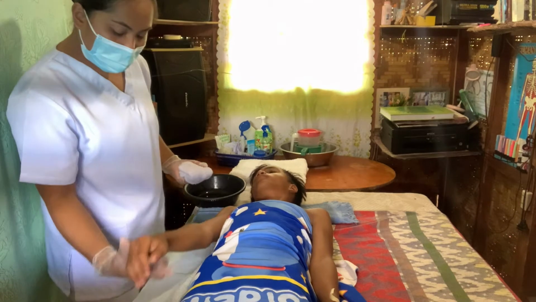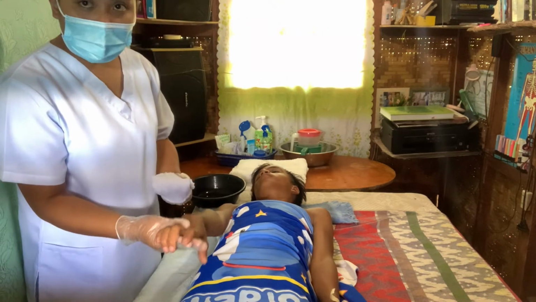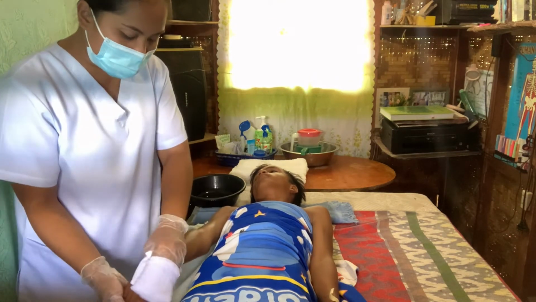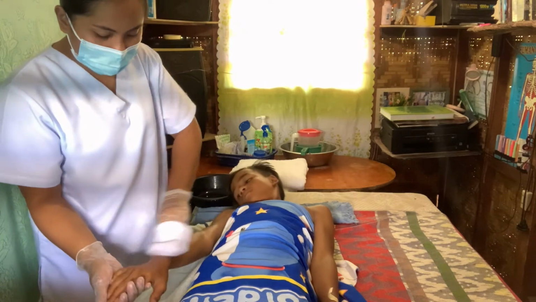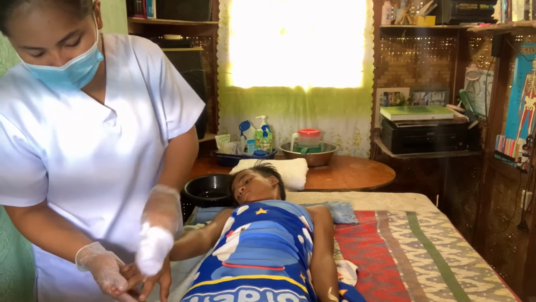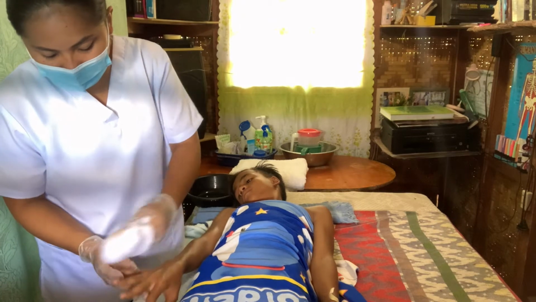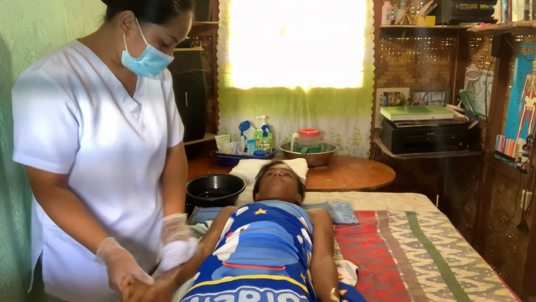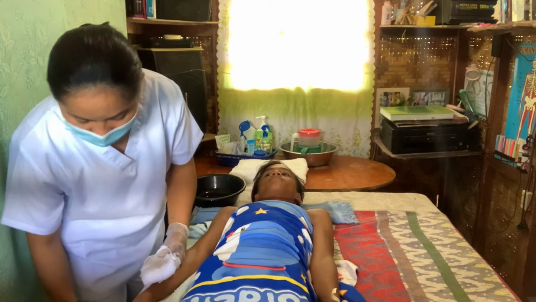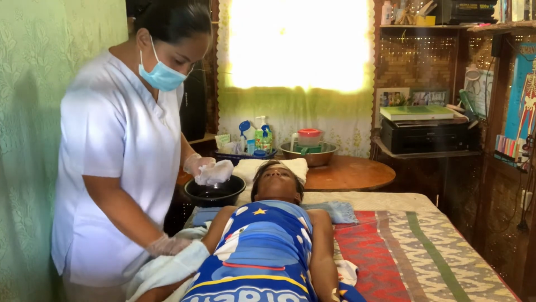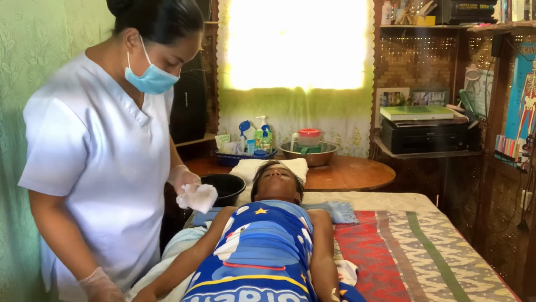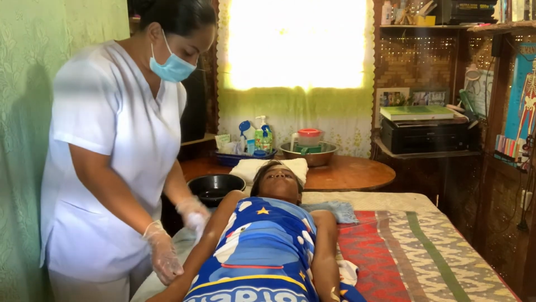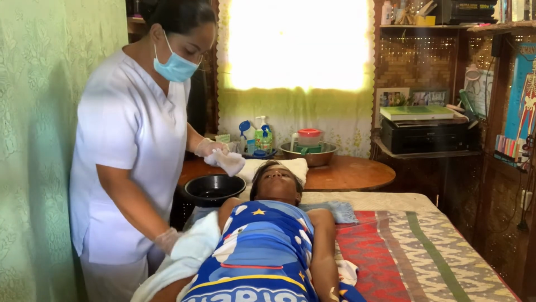So the next is that we will be wiping our patient's arm from the fingertips going to the axilla in long, firm strokes. Make sure to properly wipe the area between the fingers. Okay. Pat to dry. Here, the upper arm, pat to dry again.